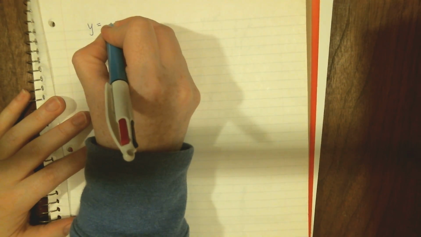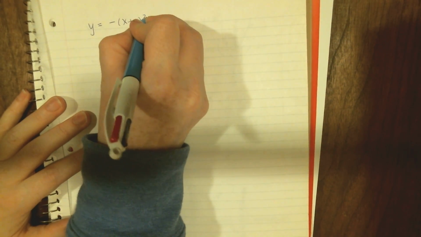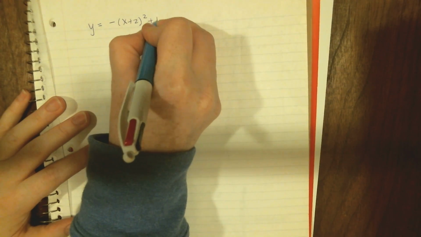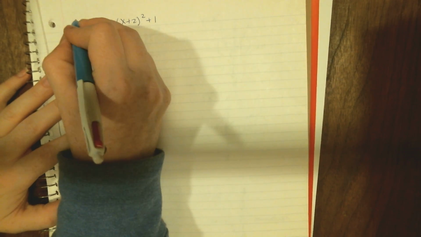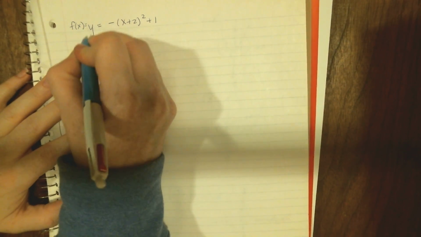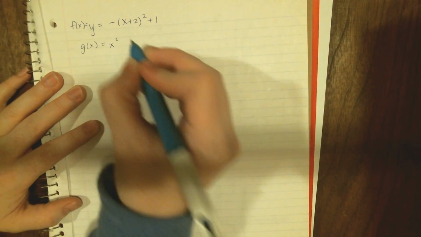So let's look at this function. y is equal to negative (x plus 2) quantity squared plus 1. We know what the parent function of this is, or you should by now. Let's call this f of x, and we'll call the parent function g of x. So g of x is going to be equal to x squared.